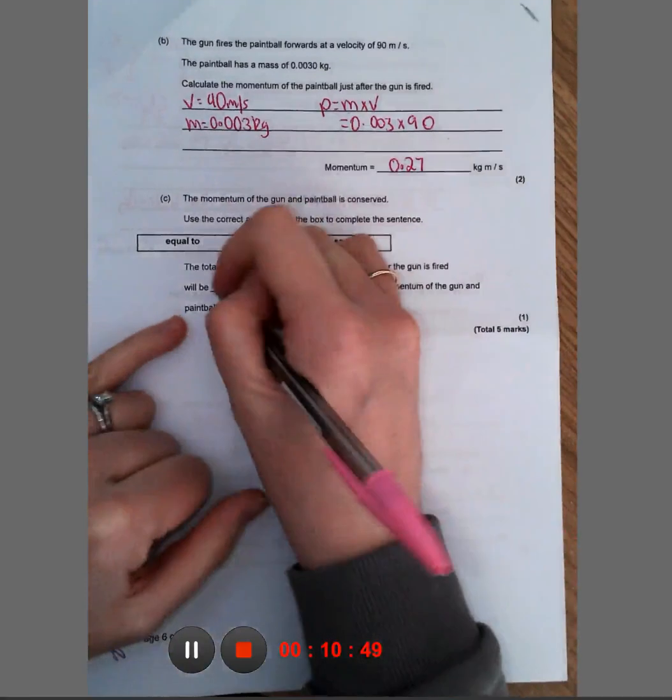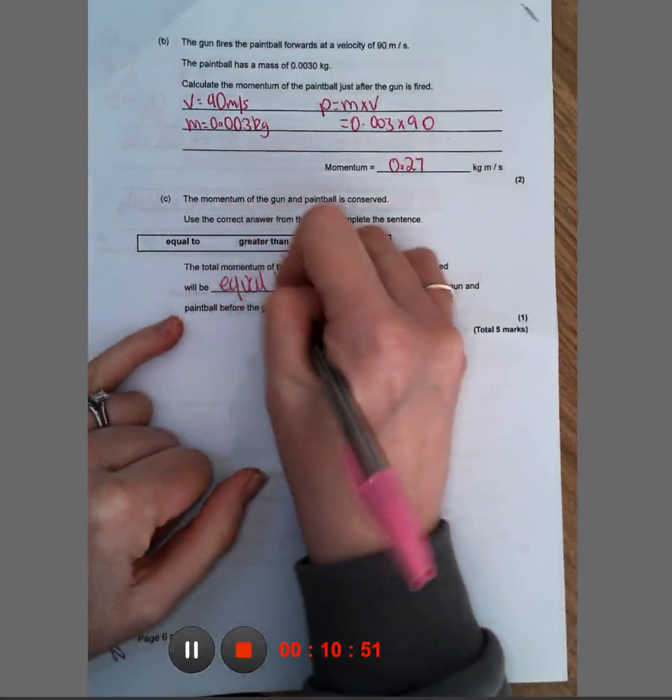Then it says the momentum of the gun and the paintball is conserved. Use the correct answer from the box to complete the sentence. The total momentum of the gun and paintball just after the gun is fired will be equal to the total momentum of the gun and the paintball before the gun is fired. Okay?